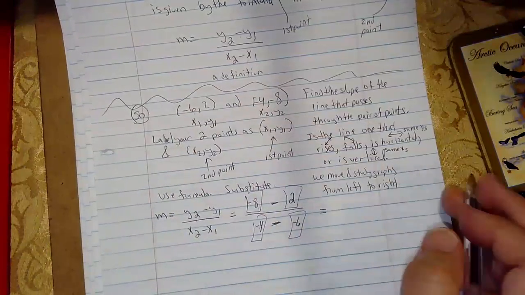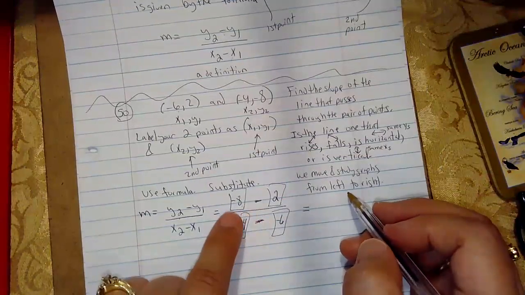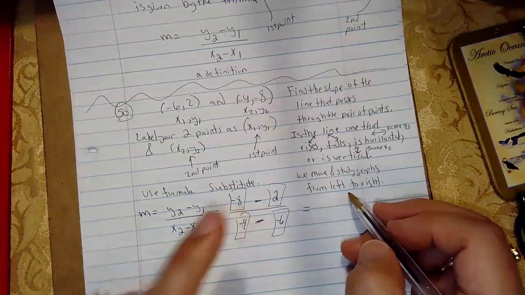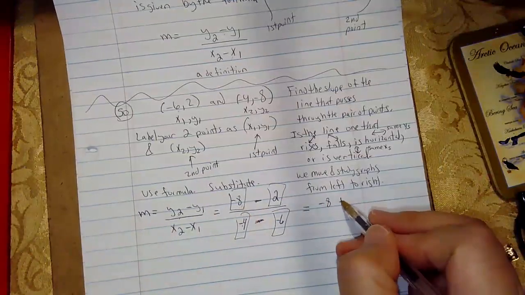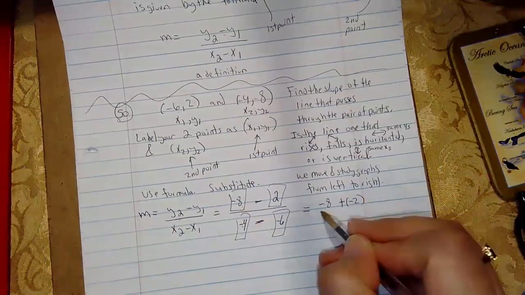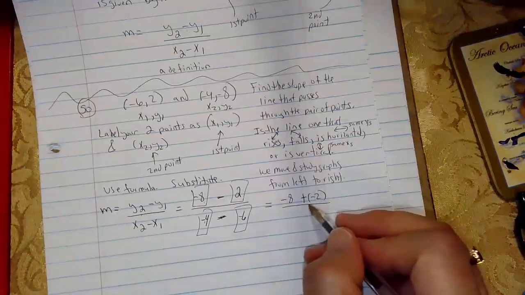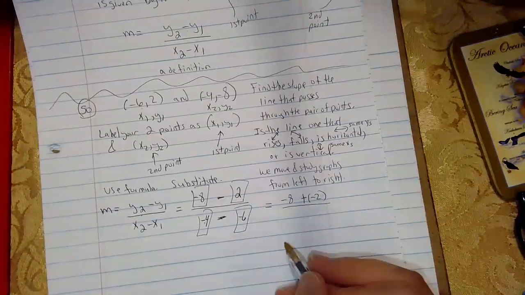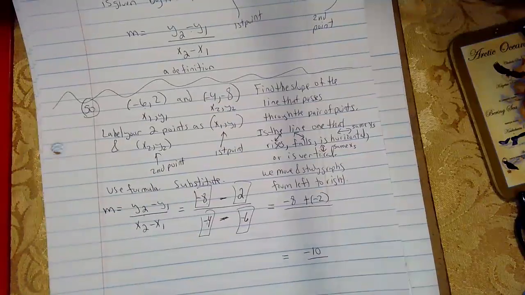So I have negative 8 minus 2, and I'm adding, or excuse me, I'm going to fix it. Keep, change, take the opposite. Okay. And then that gives me negative 10. So I add and keep the negative.